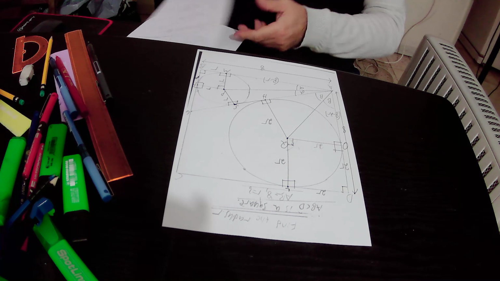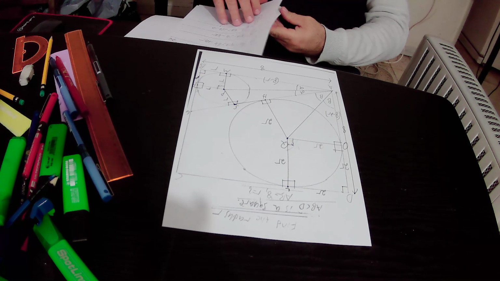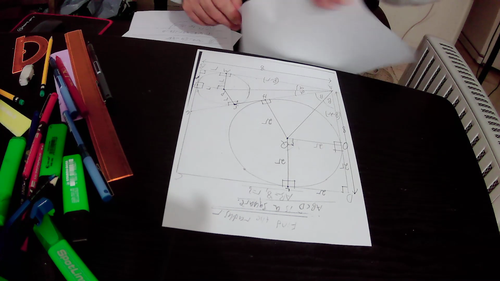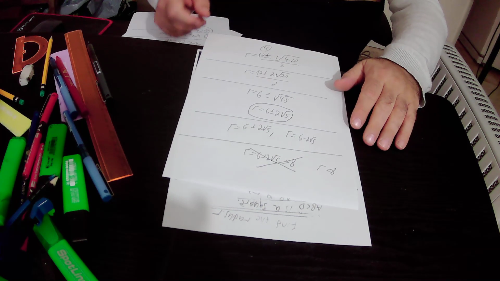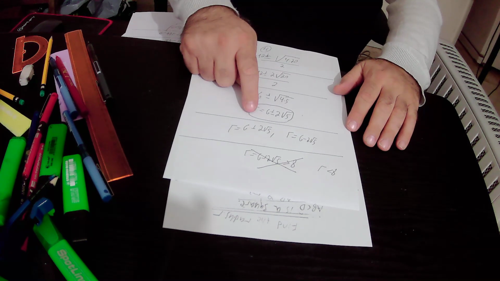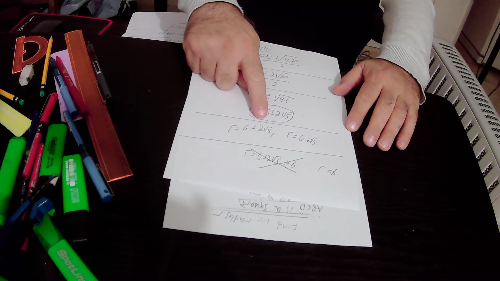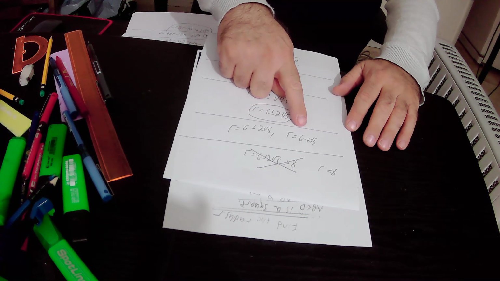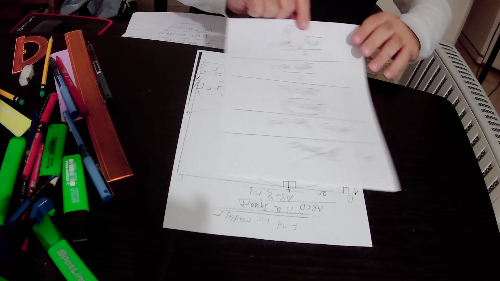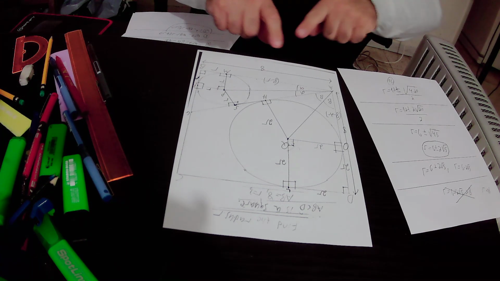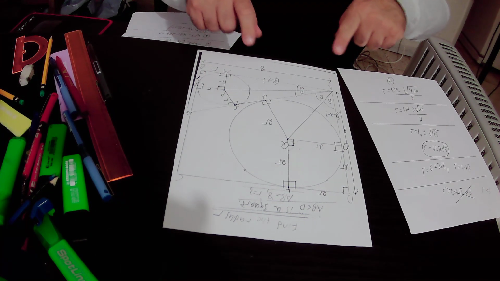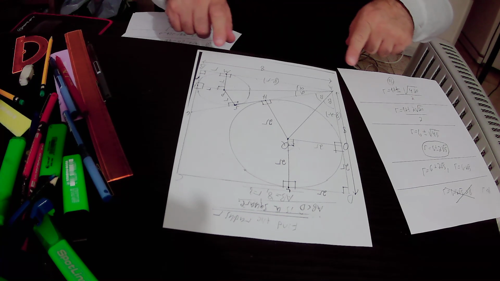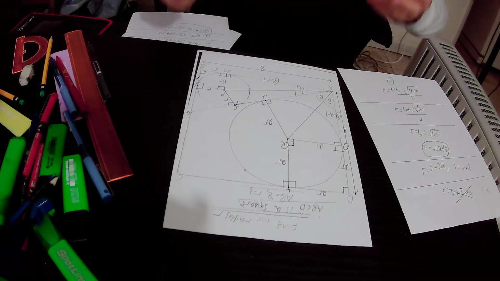The first answer is that the radius of the small circle equals 6 plus 2 times root 5, or the radius of the small circle equals 6 minus 2 times root 5, but the radius of this small circle must be less than 8 units because the side of the square equals 8 units and the circle is located totally inside the square.